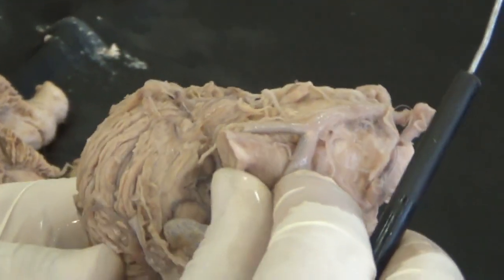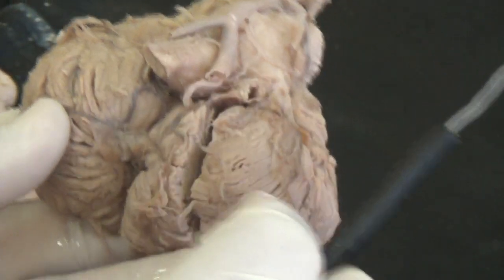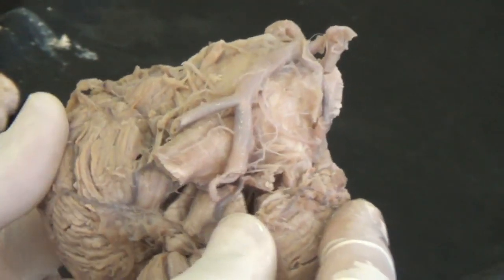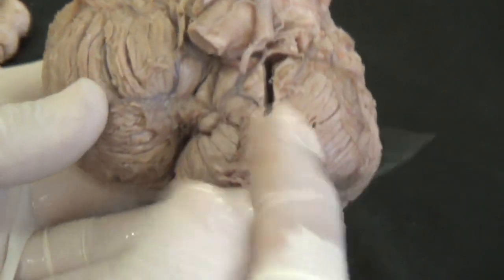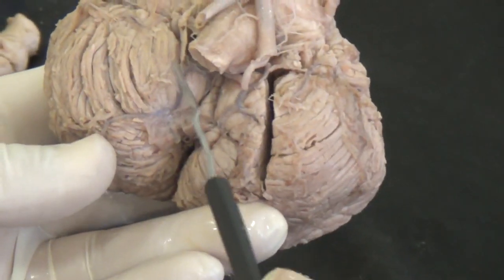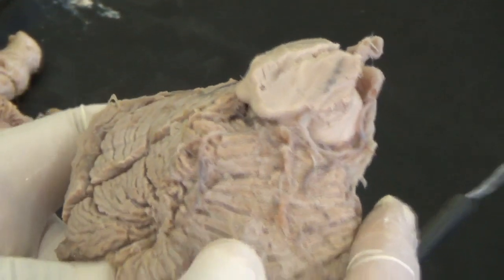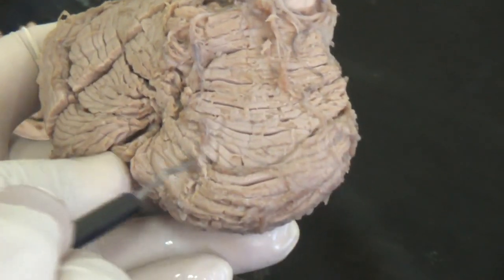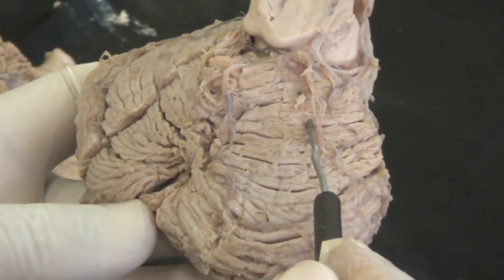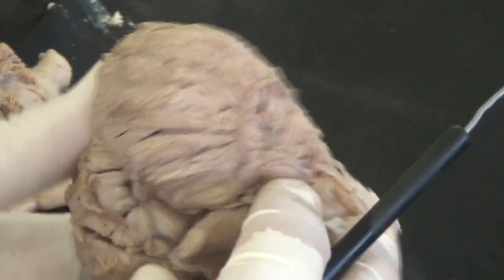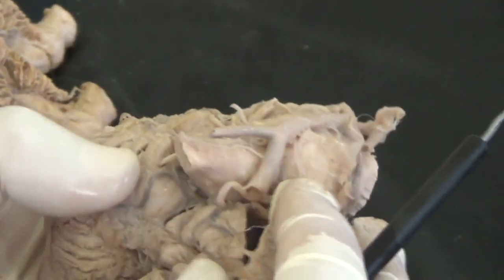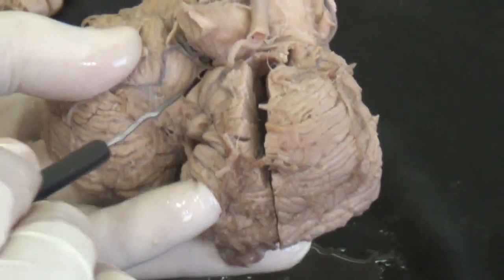This is another specimen of the cerebellum, and this is the inferior. It's not very well dissected, but this is the tonsil of the cerebellum. This is the superior surface and primary fissure. This is the anterior lobe, and this is the posterior lobe. And in between here is the inferior vermis.